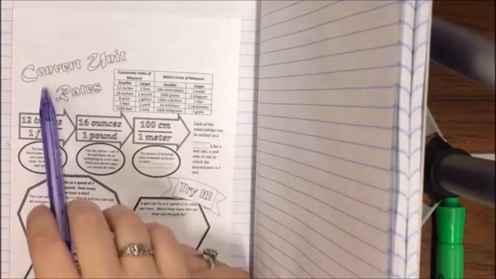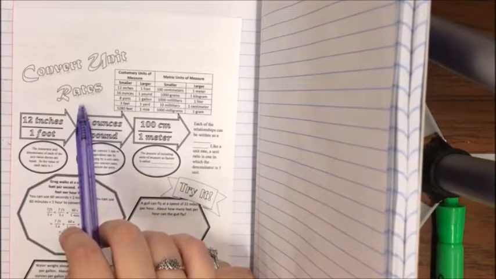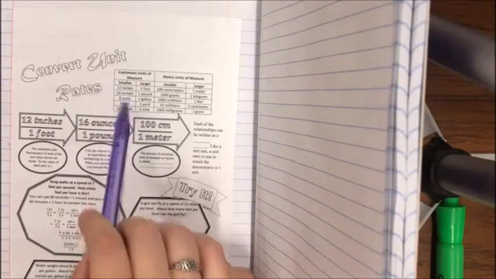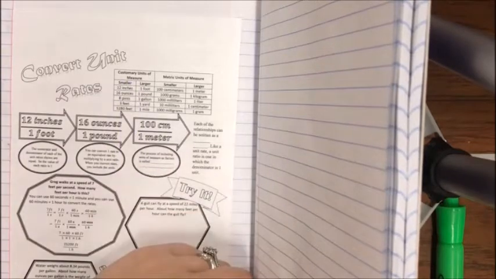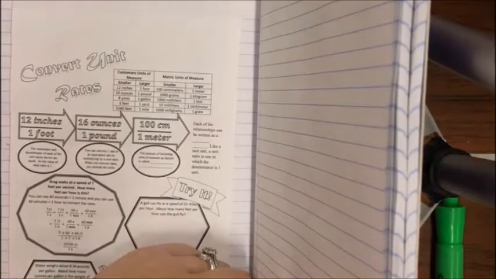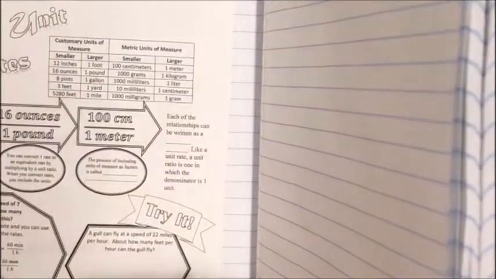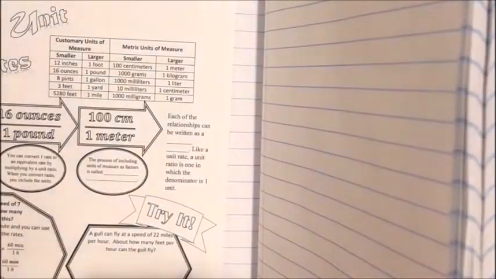All right, hi everyone. This is Chapter 1, Lesson 3, Convert Unit Rates. As you can see, we have our Convert Unit Rates title right here at the page. Now in this corner, I have a table that says customary units of measure and metric units of measure. Let me zoom in a little bit so you can see it better. You also should have your own copy in front of you.